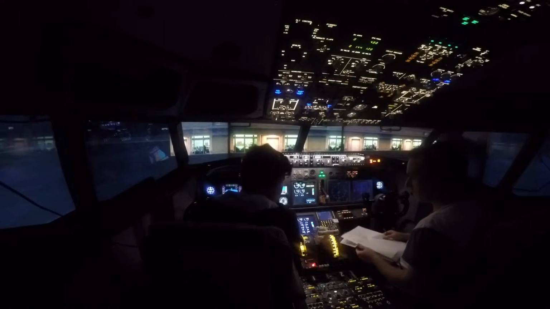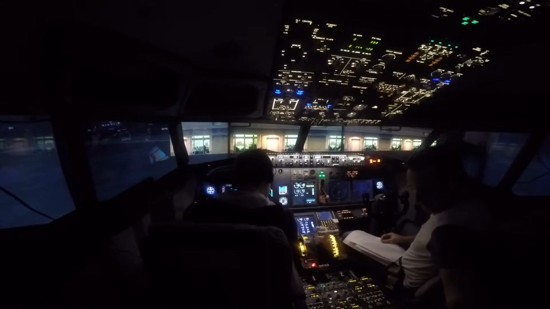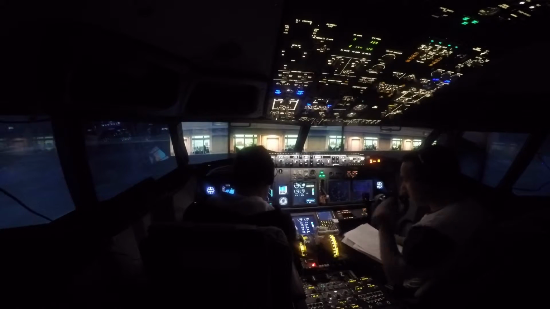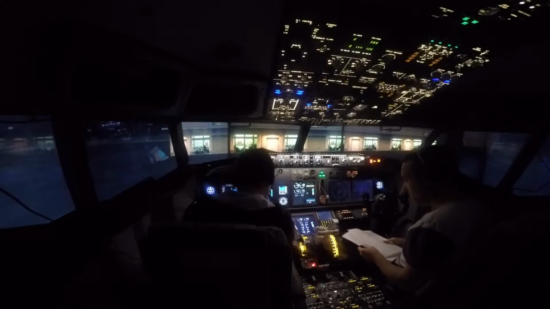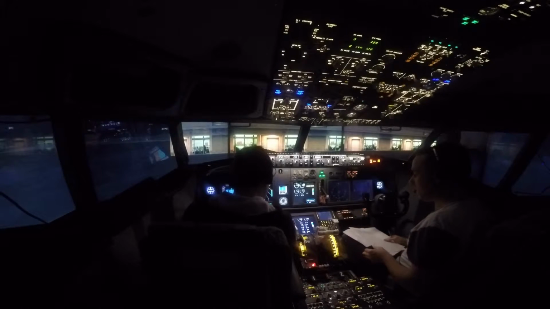3.4. That's enough to get us back to Niue. Okay, the cost index is 30. Our cruising altitude is 360.